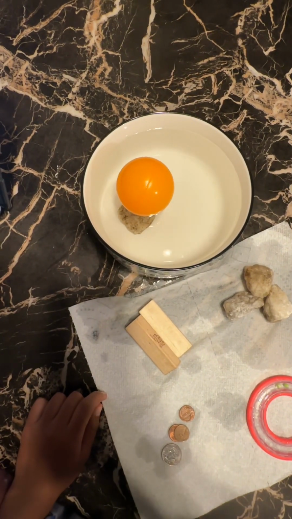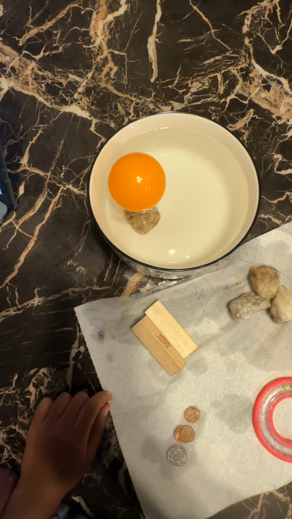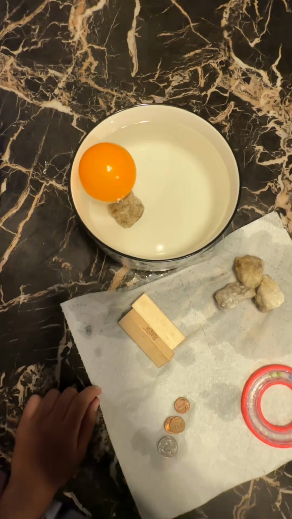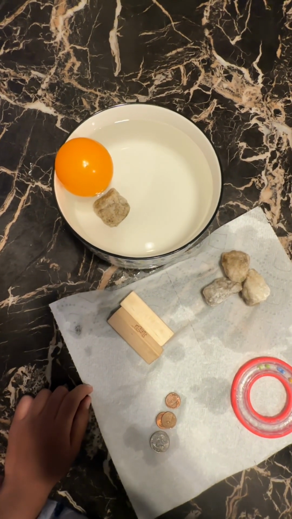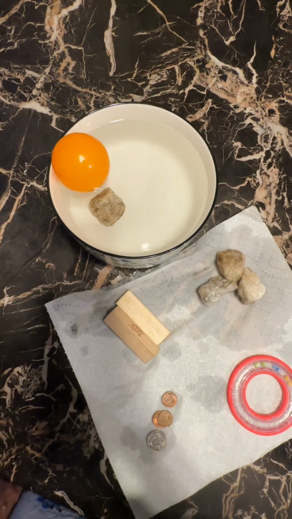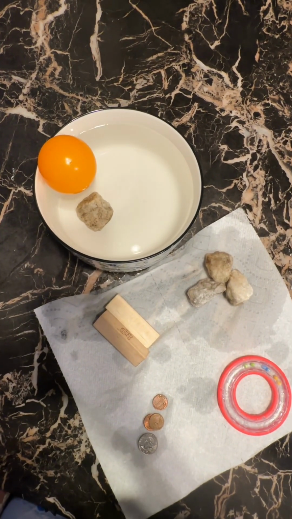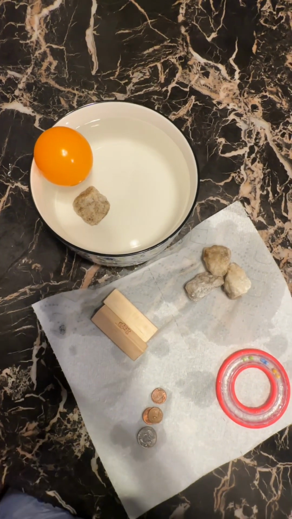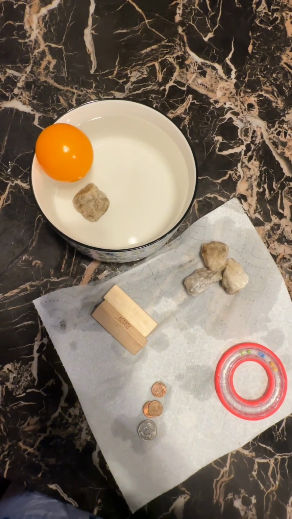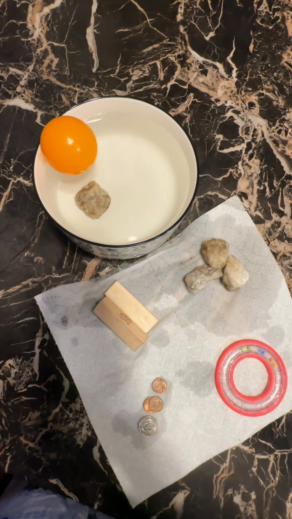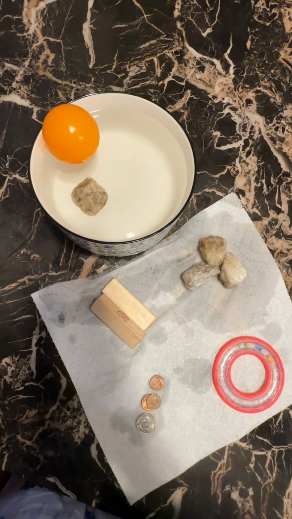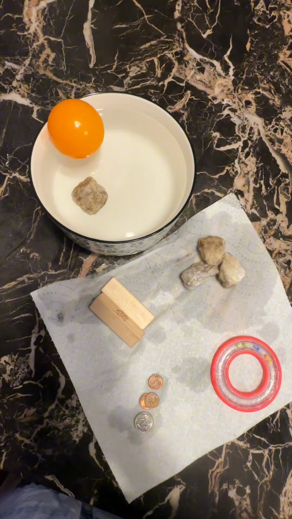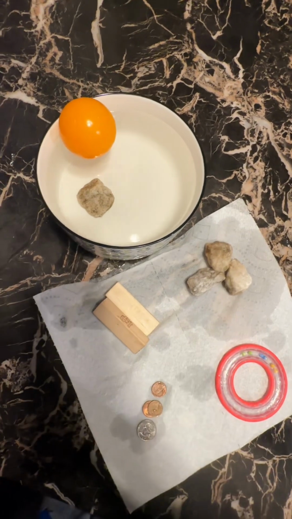So, as you can see, the rubber ball did not sink, it actually floated. This is because it is less dense than water. Its mass is spread out, so the water can support it and it pushes upward. What is the difference between the ball and the rock, and why did the ball float and why did the rock sink?